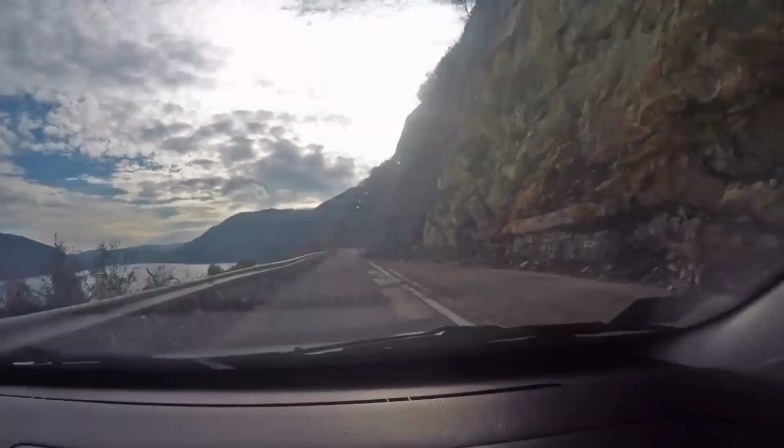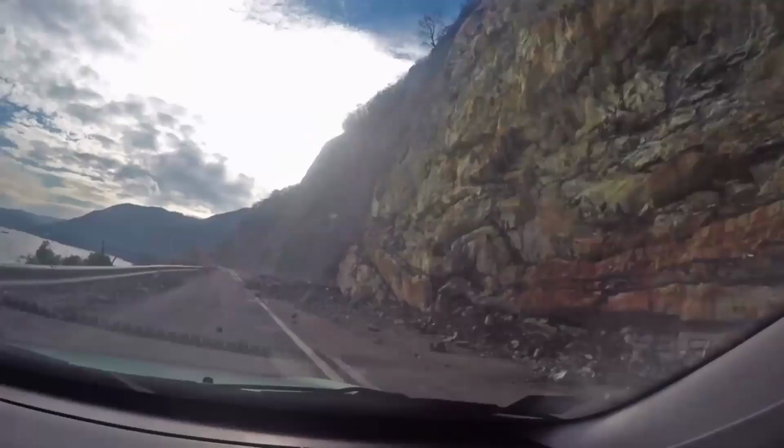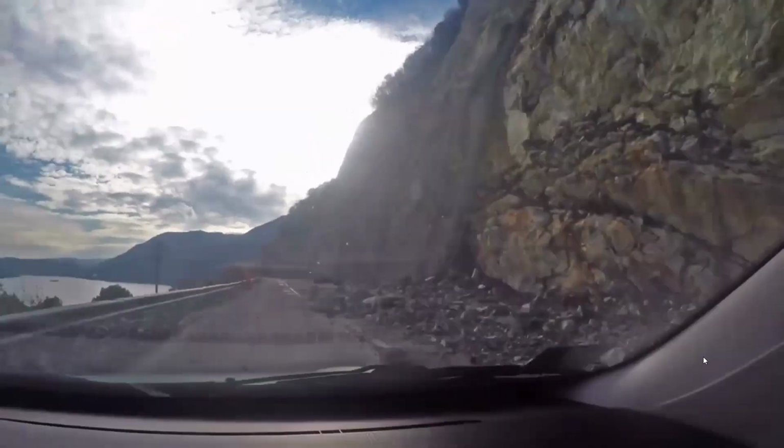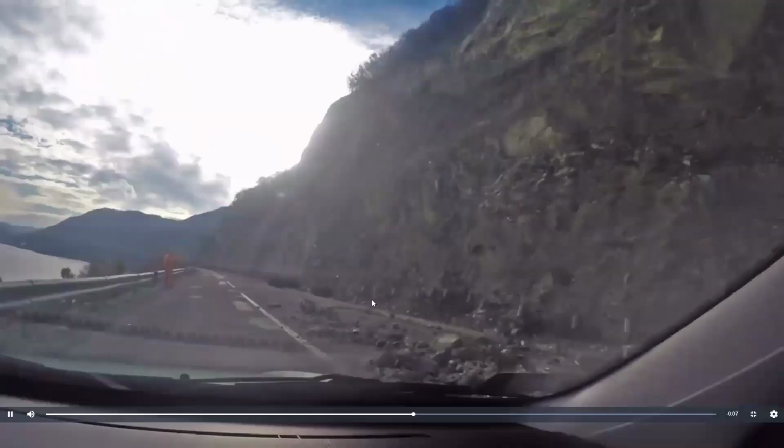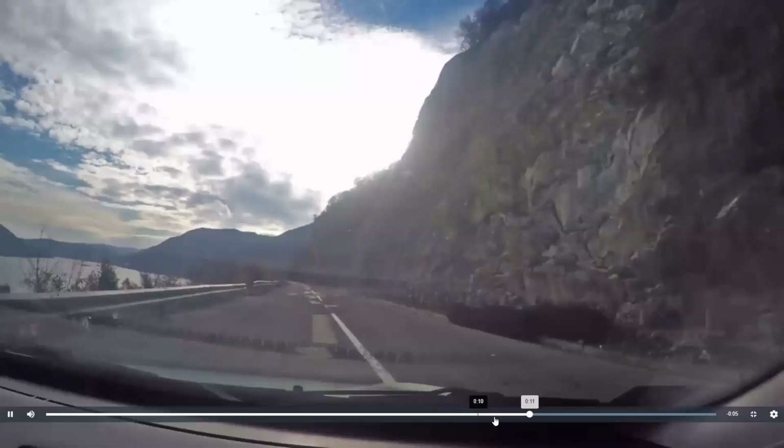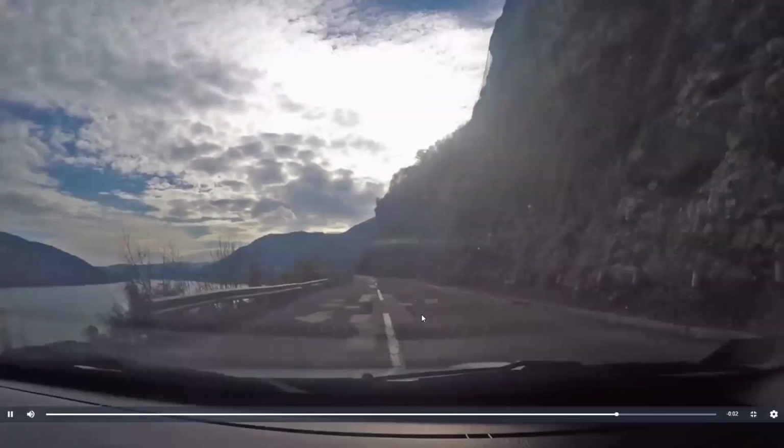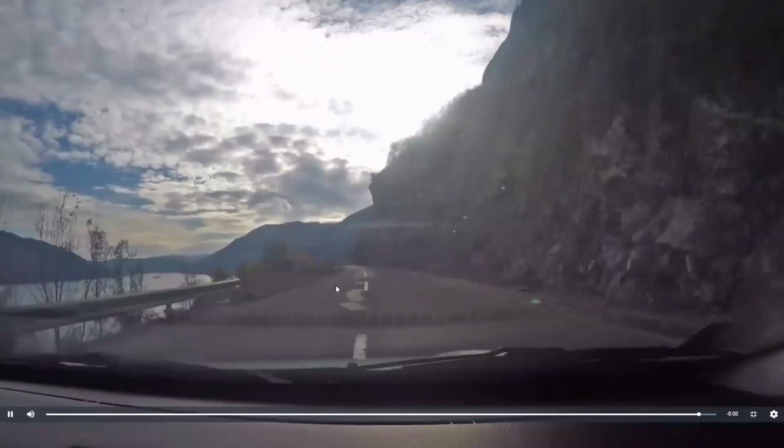Falling rocks. Many rocks on the side of the road. So when we get right here in the video, we can see quite a lot of rocks on one side of the road. Anything else? I'll play it one more time, see what other observations we can make.